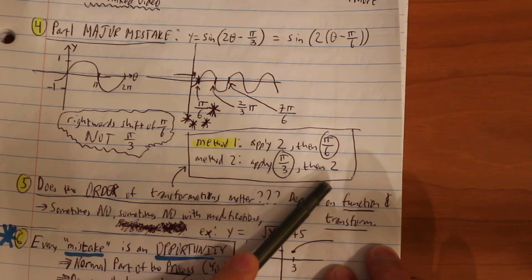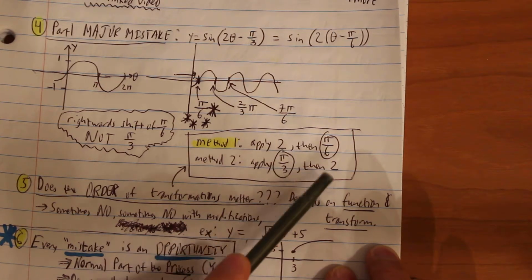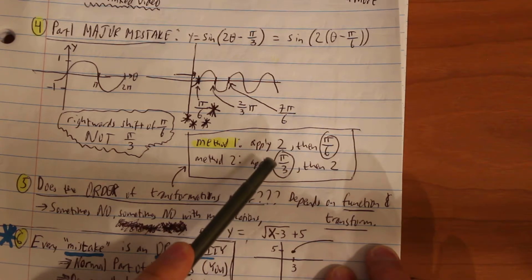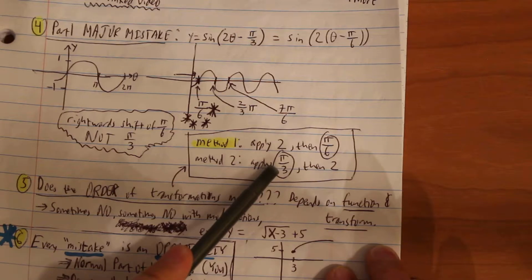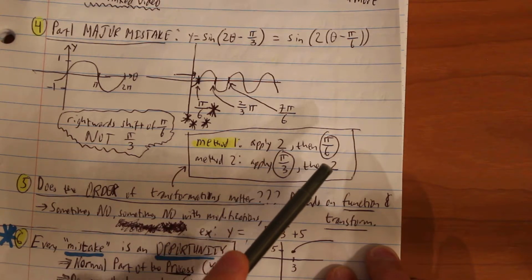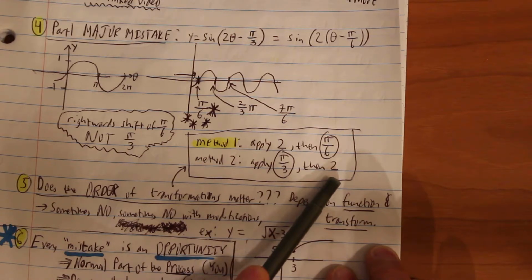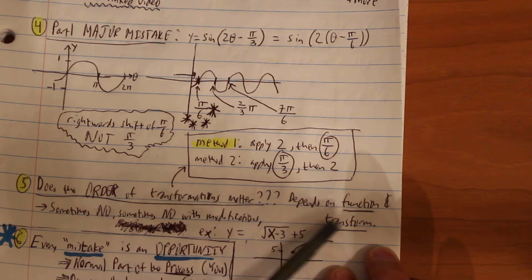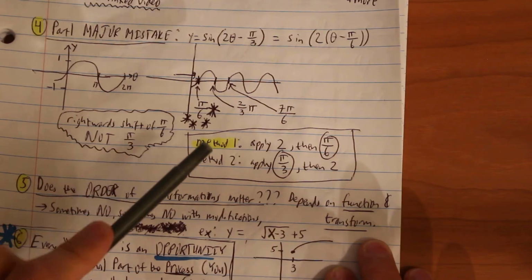You might think, wait, that's going to be wrong. But this 2 is going to compress everything. So that pi over 3 that you just moved to the right will be compressed. Now you've only moved half of that, so you've only moved pi over 6. In other words, this 2 going second will correct the initial number. So this is going to turn out to be correct in the whole. So you can use either method 1 or method 2.